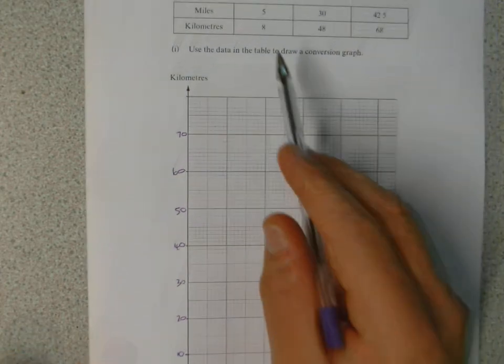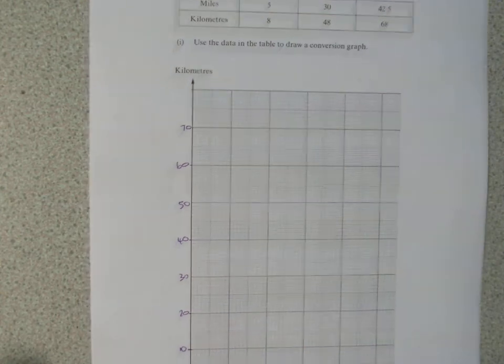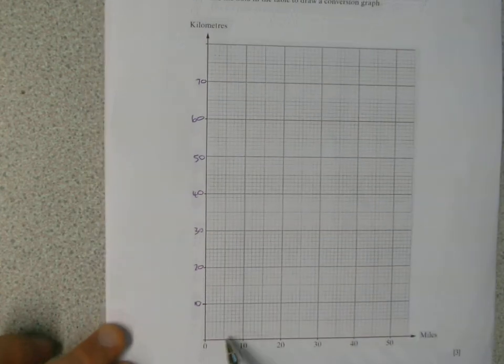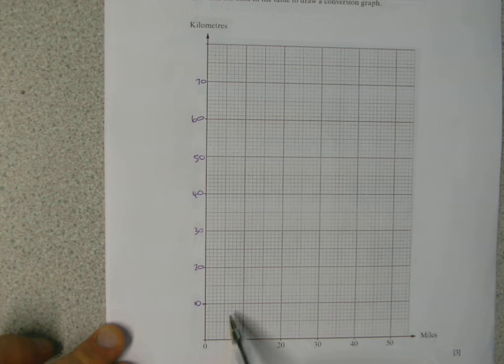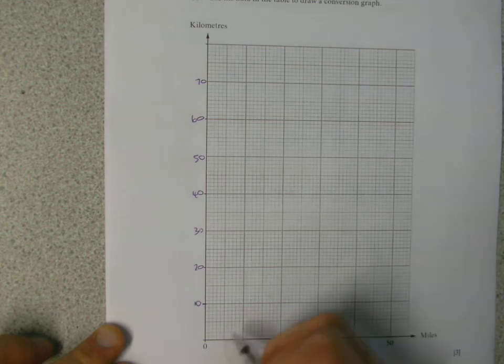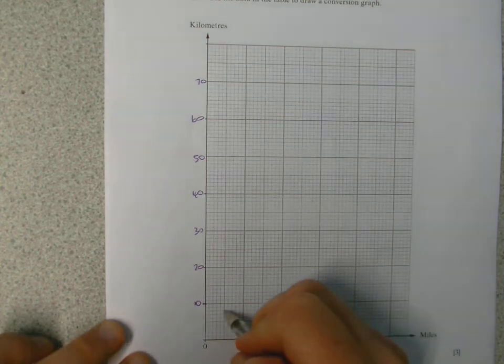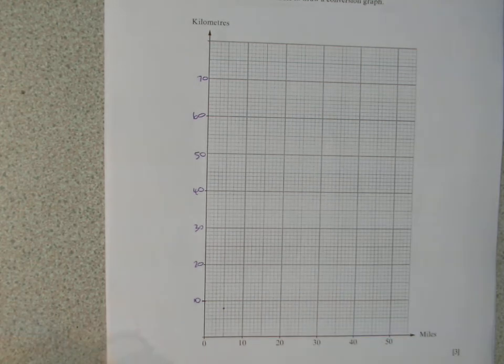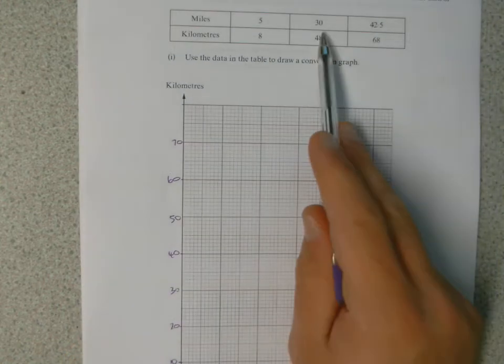So the first value we've got, 5 miles is 8 kilometers. So you go along the miles, you go across to 5 and you go up to 8. So across the 5 miles up to 8, which is here. So you can mark that. You can mark it with a dot if you want, as long as you get it exactly spot on, right? 5 miles, 8 kilometers.